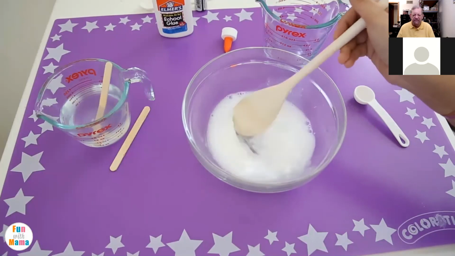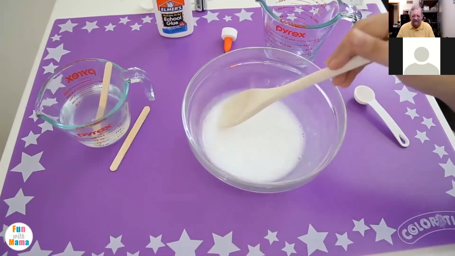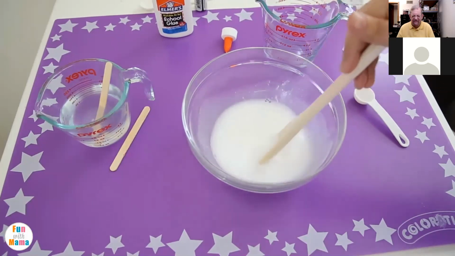I tend to keep on hand a bunch of ice cream sticks because they're the easiest to clean up afterwards and they do a great job of mixing.